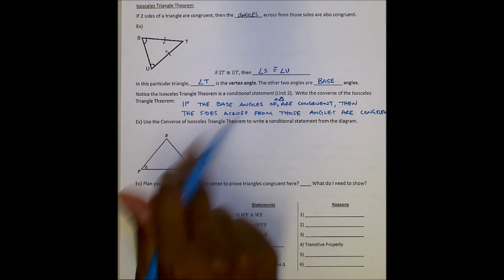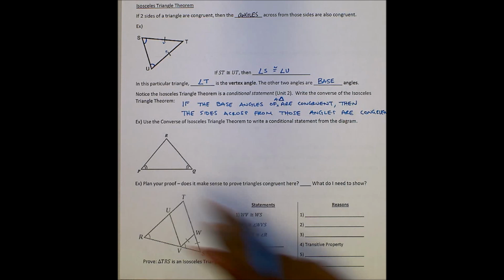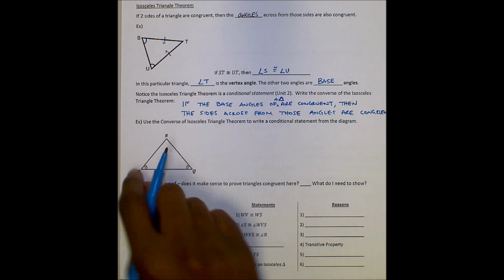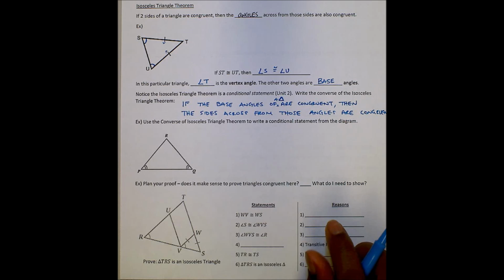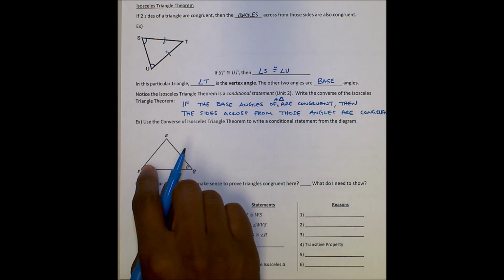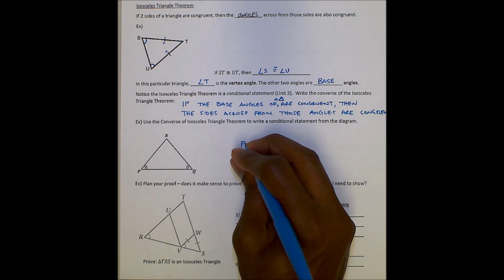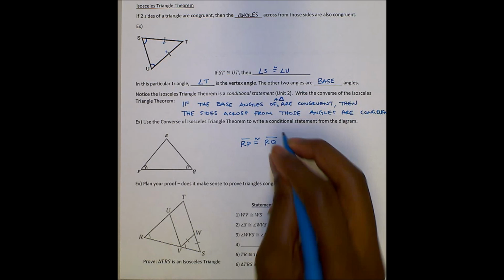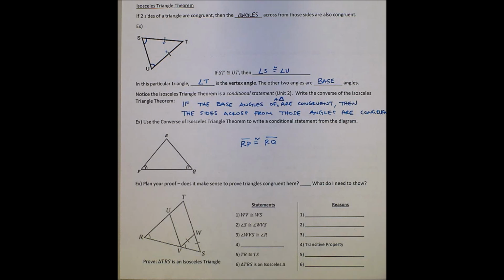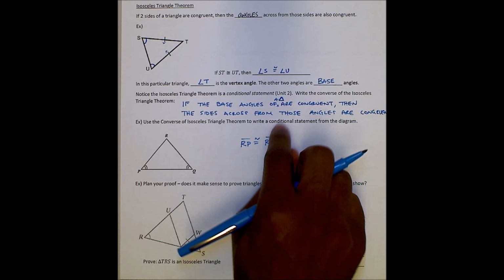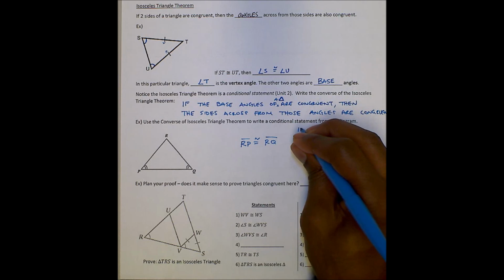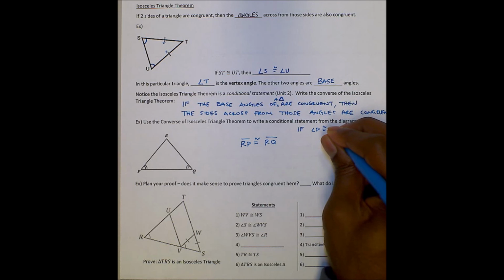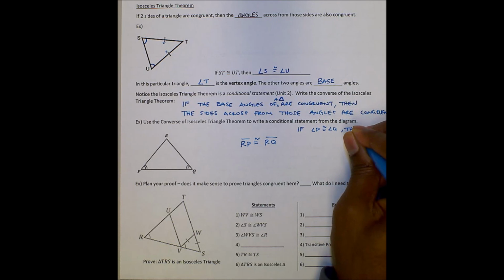And so, using the converse, let's make a statement. We have this triangle where we have base angles. Angle P is congruent to angle Q. We can tell by the markings. And so if we know that, then we know that RP is congruent to RQ. The conditional statement: if angle P is congruent to angle Q, then RP is congruent to RQ. So we made that into an if-then statement.